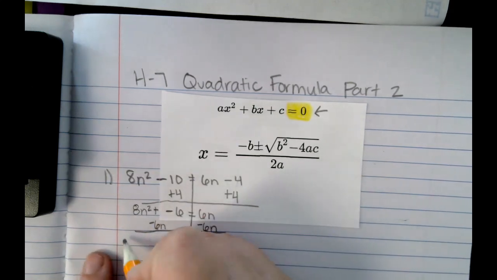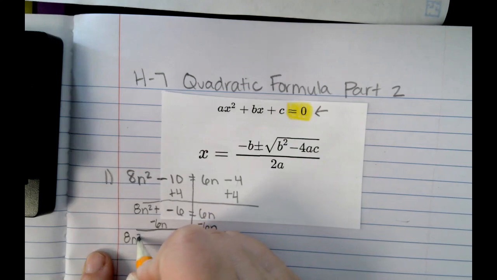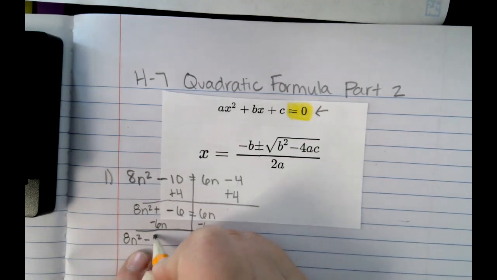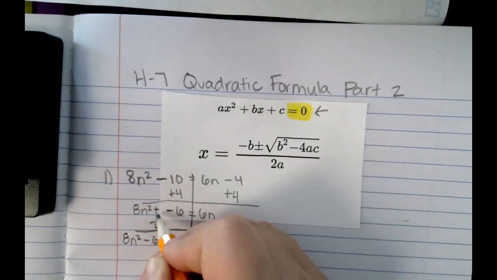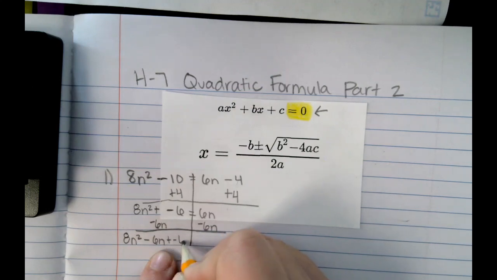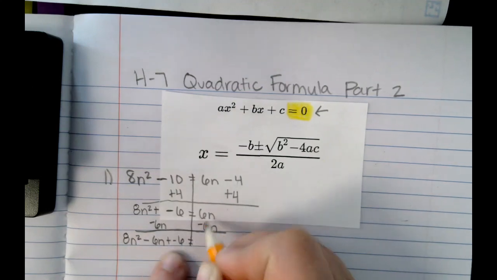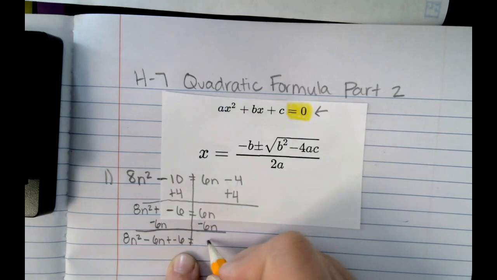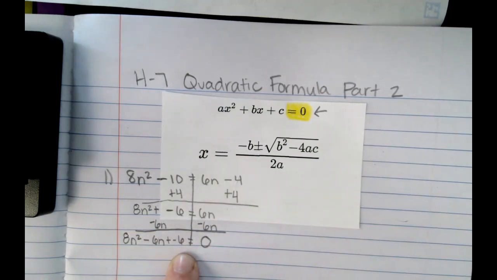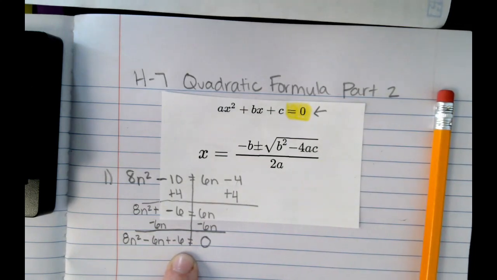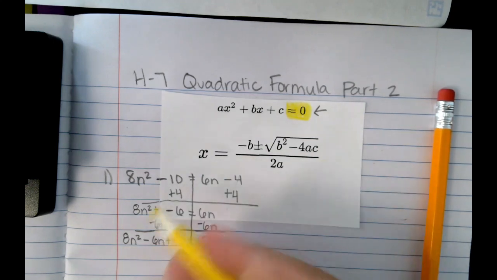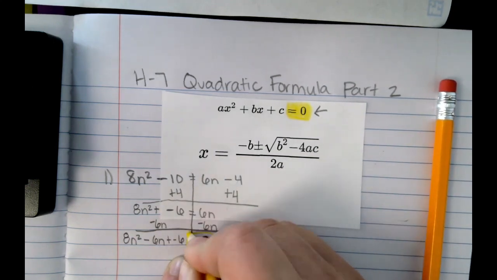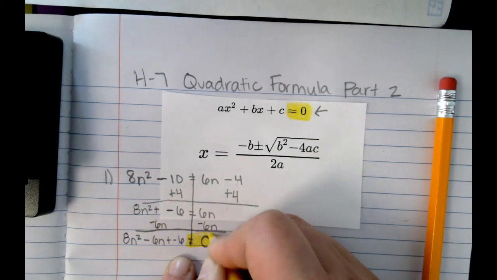So over here I'll write 8n squared minus 6n plus negative 6. And over here we have the 6n and 6n, and that makes 0. That was one of the really important concepts of today, so if you would like to highlight that, box it, show off that that's really important.